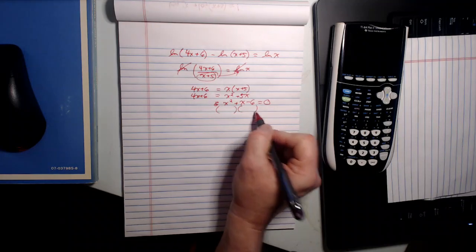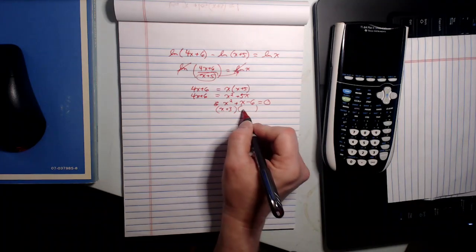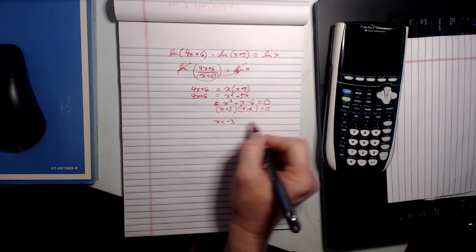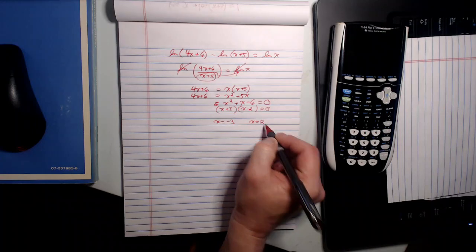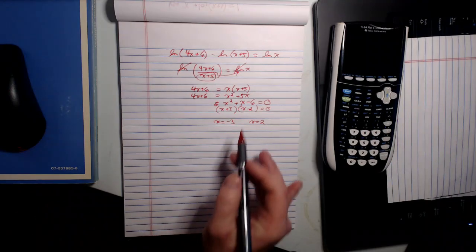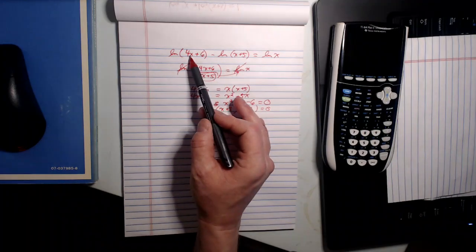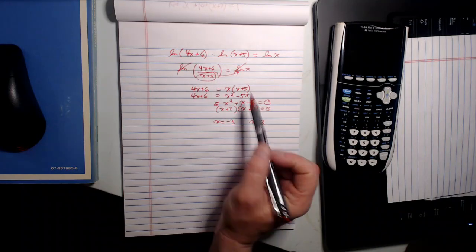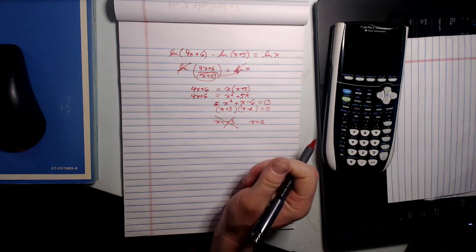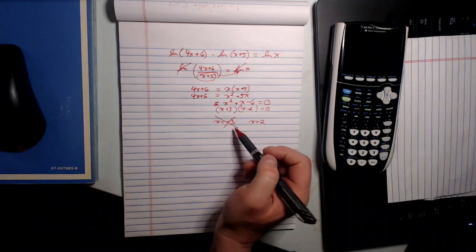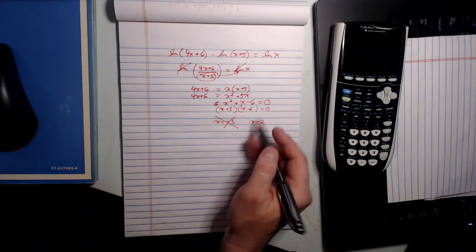Factor it out. X plus 3, x minus 2 equals 0. I'm going to get x is equal to minus 3. X is equal to 2. Again, we want to make sure that we check both of these answers. If we put minus 3 in for here, we're going to get minus 12 plus 6. That's going to be minus 6. So this one is not going to work. 2 seems going to give a positive result here and here. And that should be good.